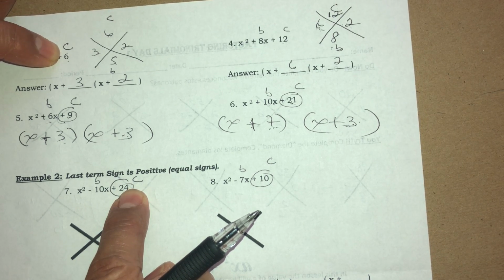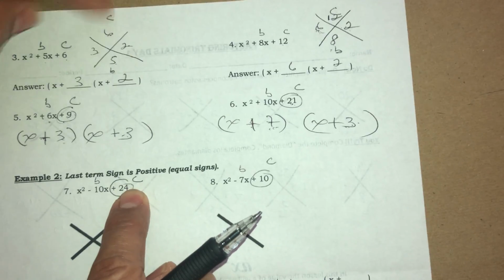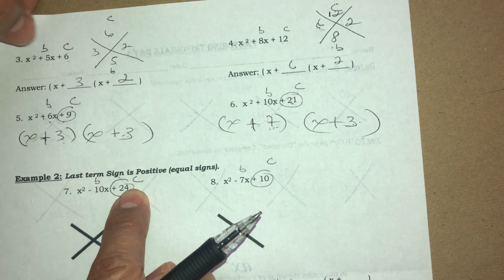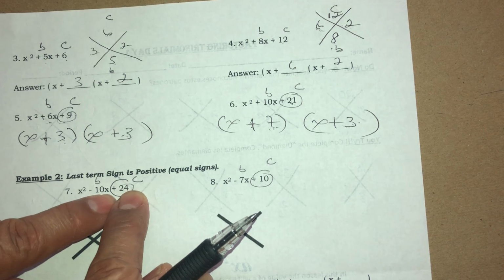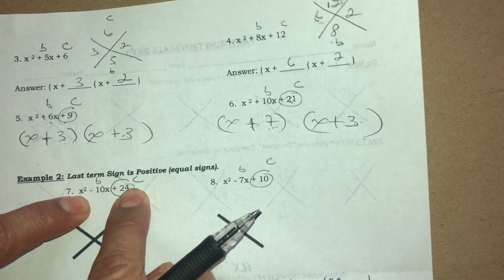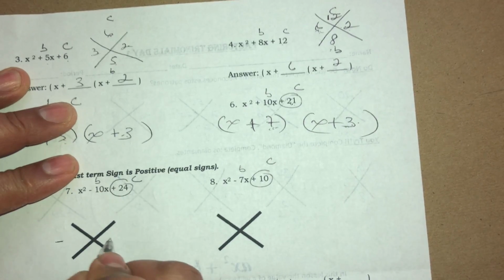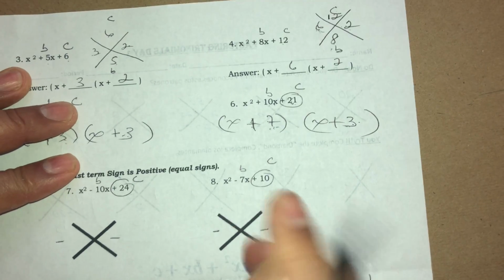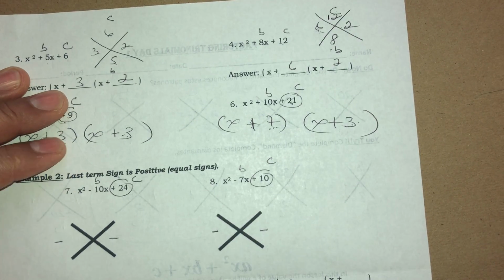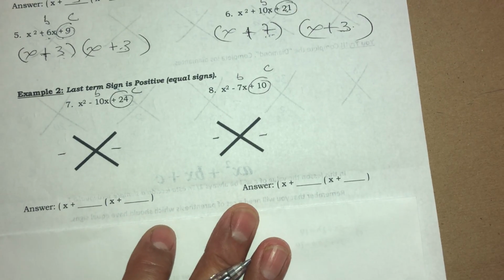Pero la única diferencia es que los factores, los dos eran positivos. ¿Por qué? Porque el término de en medio es positivo. Pero ahora en este caso, aunque el último es positivo, como el término de en medio es negativo, los dos factores van a ser negativos. ¿Ok? Porque igual los van a sumar. So now that I explained that in both languages, let's do the first example.